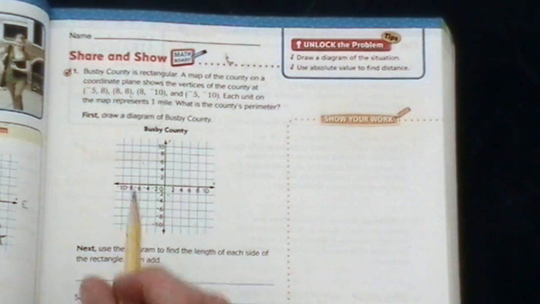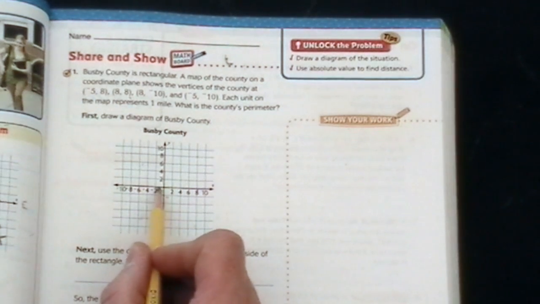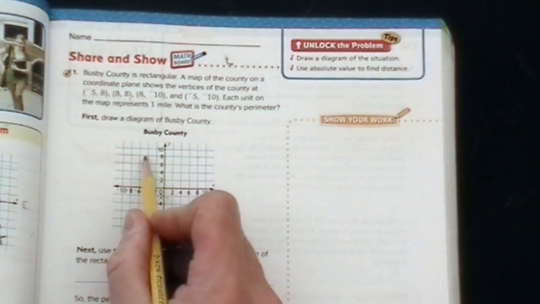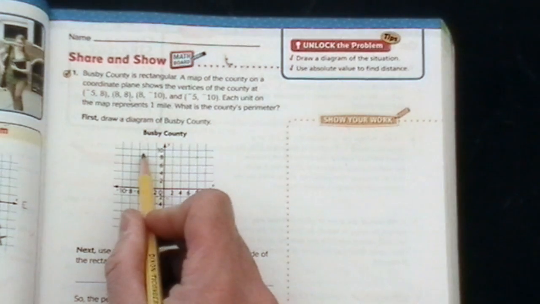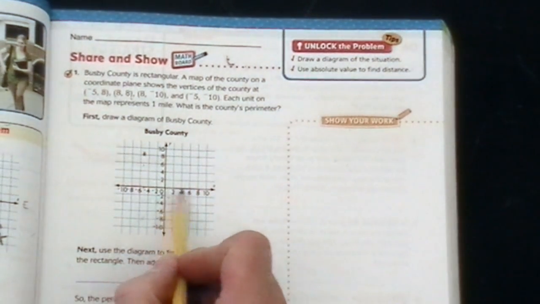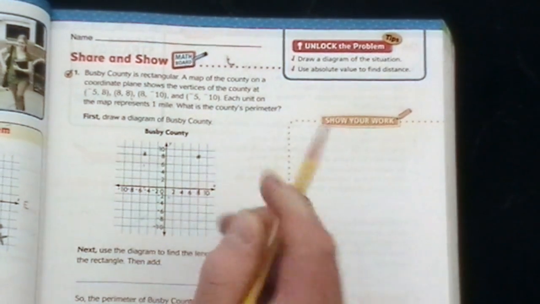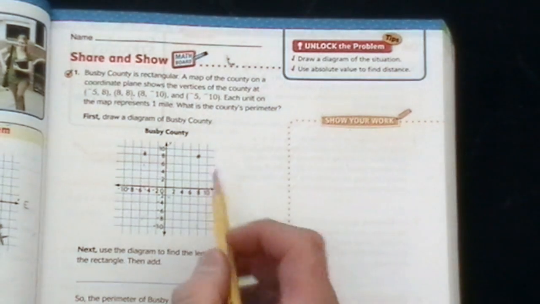So let's take a look at this and let's graph some of these points. The first point says (-5, 8). So I'm going to come left 5, and I'm going to go up 8. There's my first point. My second point says (8, 8). So I'm going to go right 8, and then up 8. My next point says (8, -10).